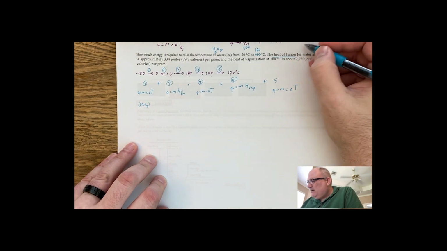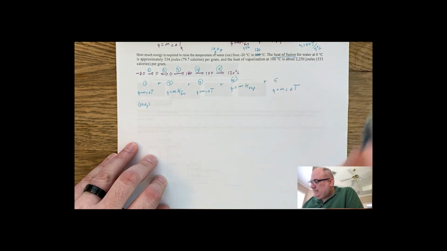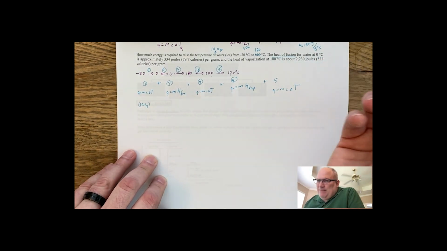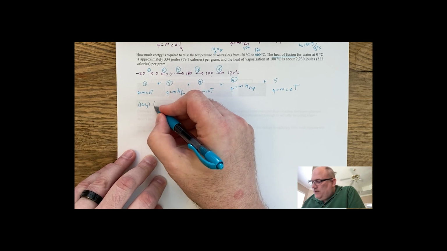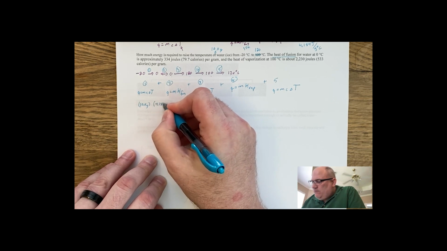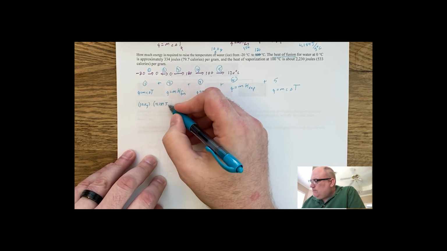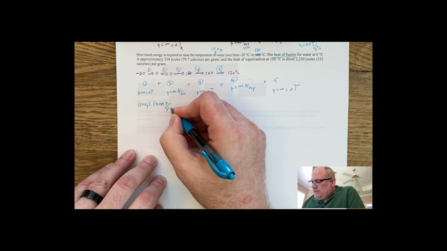By the way, I did not include the specific heat of water in here. They kind of expect you to know it's 4.184 joules per gram degree Celsius. That's the specific heat of water. They might give it to you in the problem. In fact, they likely would. So 4.184 joules per gram degree Celsius.